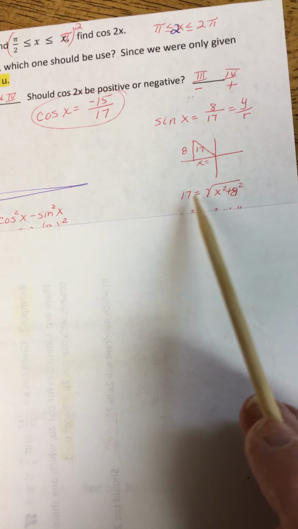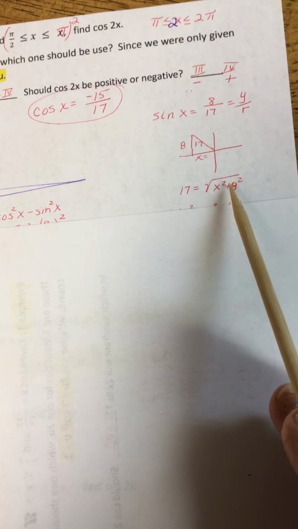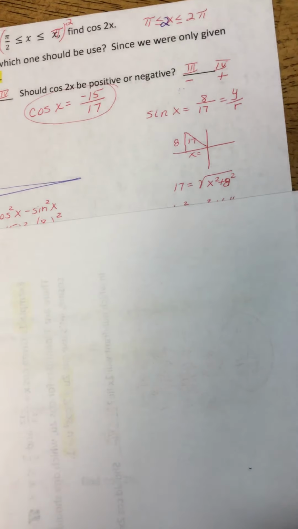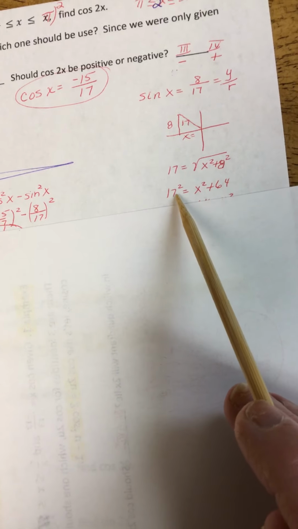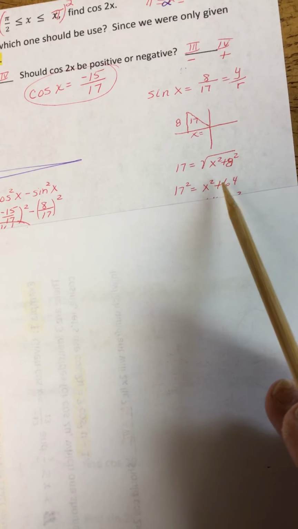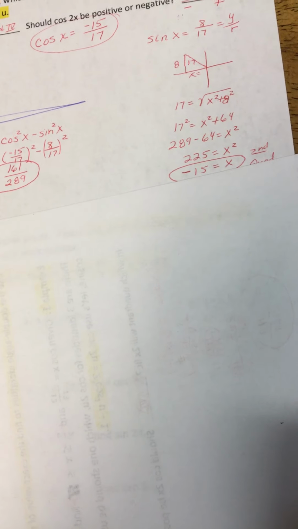I don't know if you remember, r is equal to the square root of x squared plus y squared. If I want to get rid of that square root sign, I have to square both sides, so this becomes 17 squared equals x squared plus 64. I would subtract that 64 from both sides, and that becomes 225 is x squared.